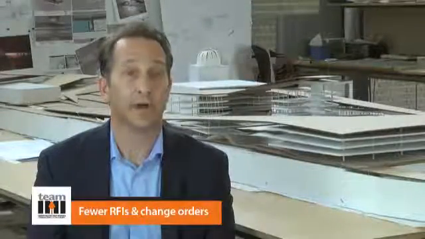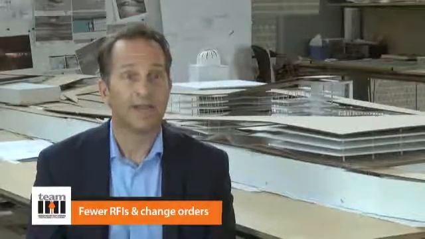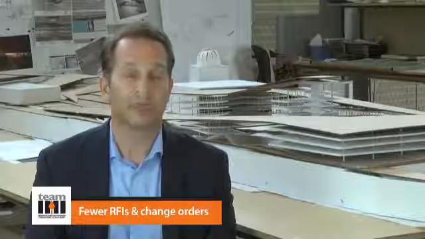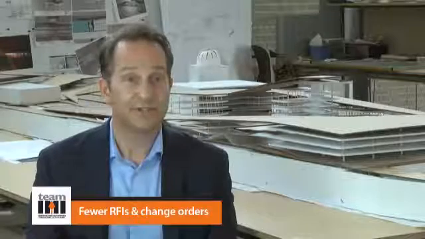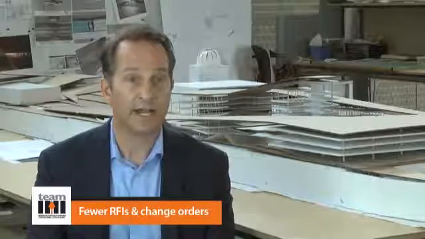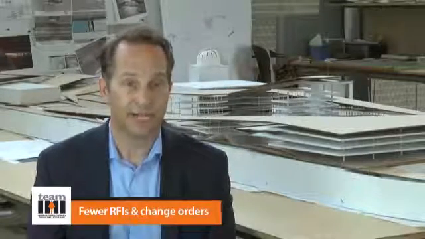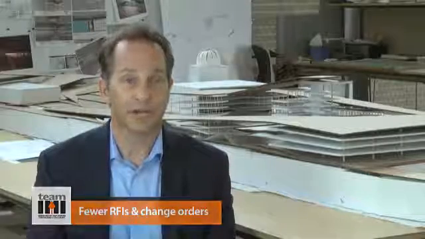Fewer RFIs and change orders. We talked a little bit about clash detection before, and that's finding those problems before they exist in the field. It reduces the amount of requests for information, those are the RFIs, to the architects, and it also reduces the amount of change orders to the contractors and the subcontractors, reducing the cost to the owner and to the general contractor.